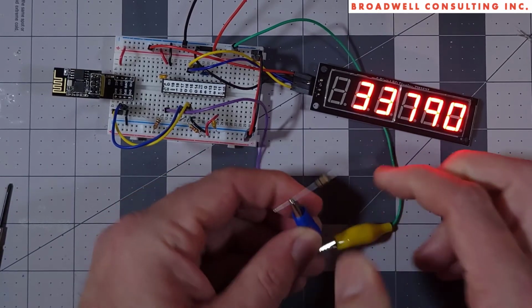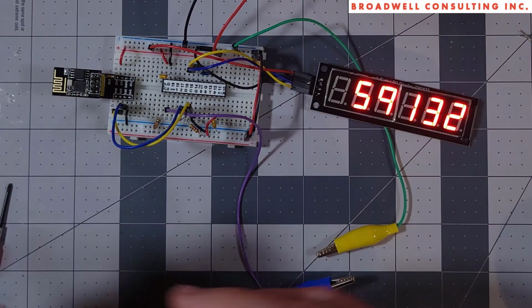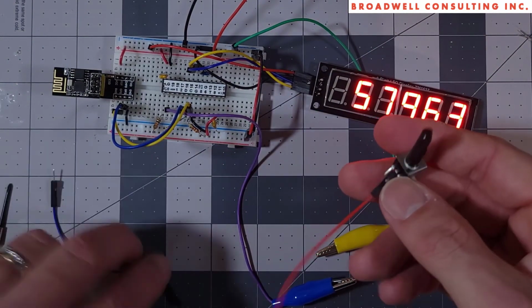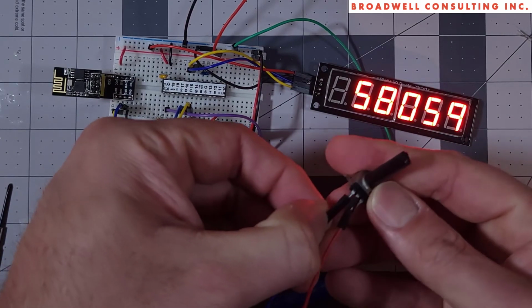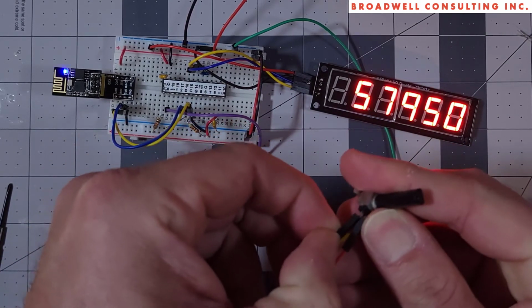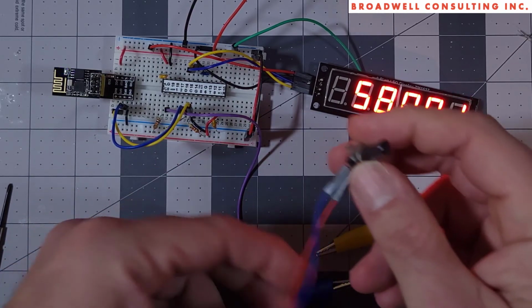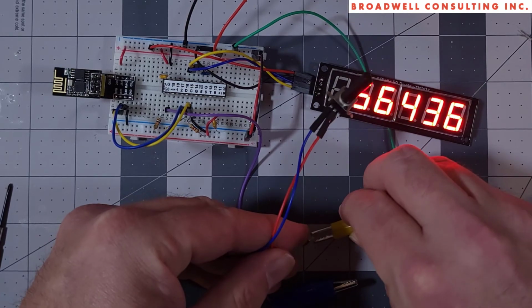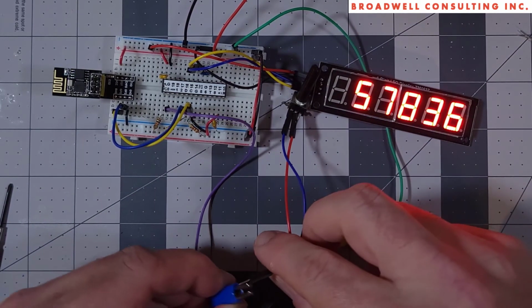Finally, here we have a 10K pot. And you'll notice that I am not doing a voltage divider. I am only measuring 2 pins, the wiper and one side of the potentiometer. We will hook that guy up.